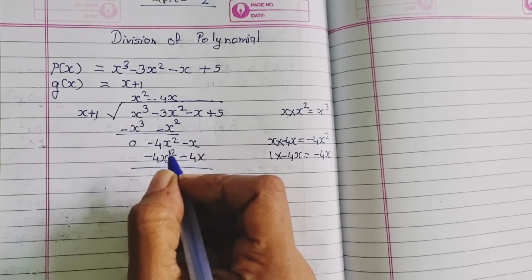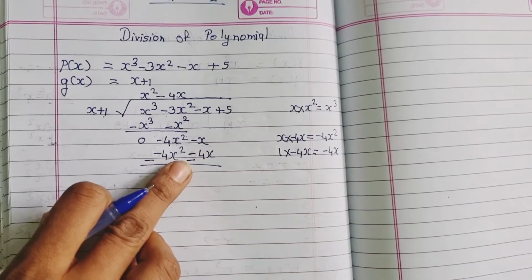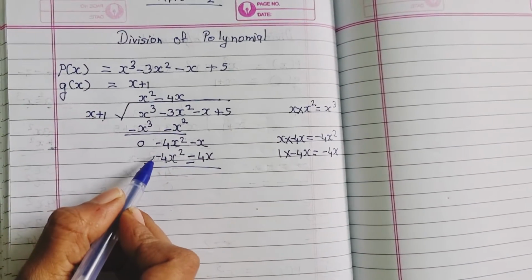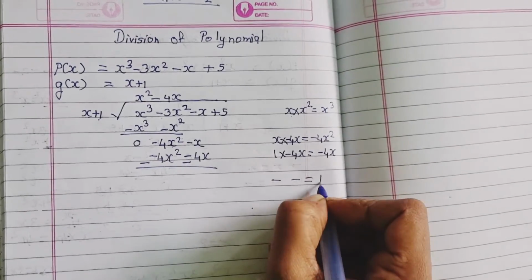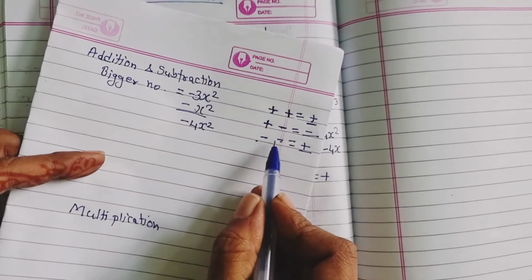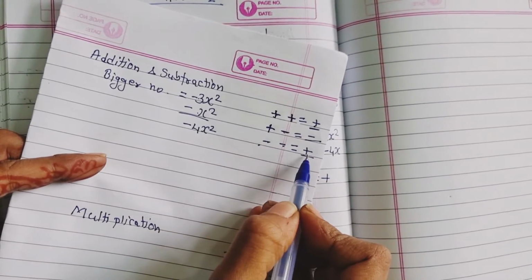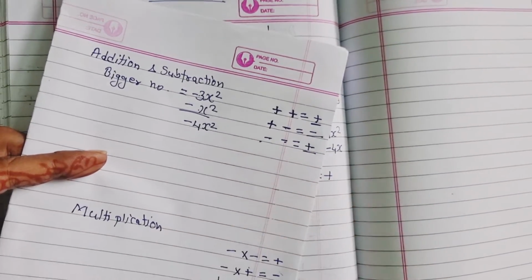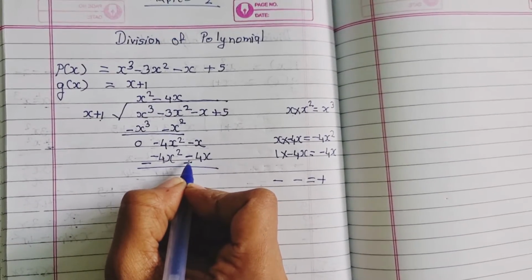Now this is division that we are doing here, so we have to subtract. So the negative sign I have placed. Now look here, the sign is now changing.